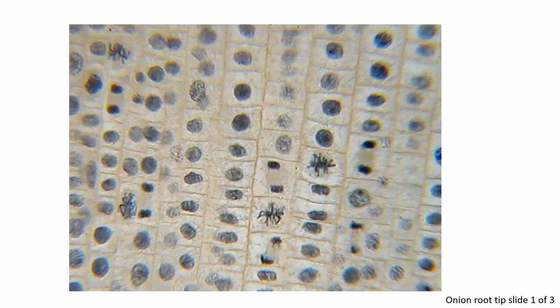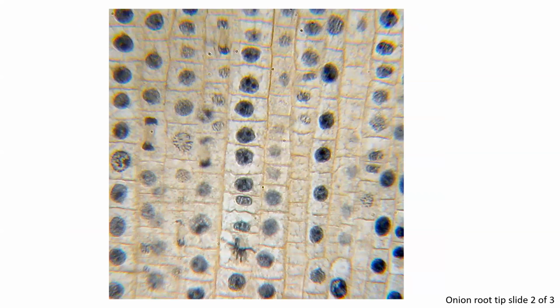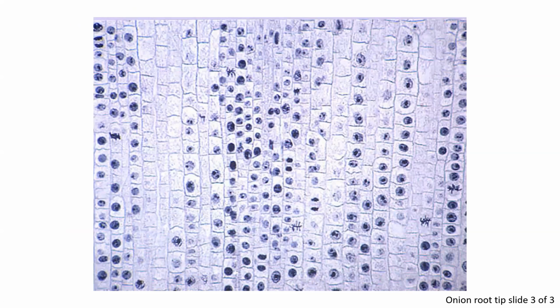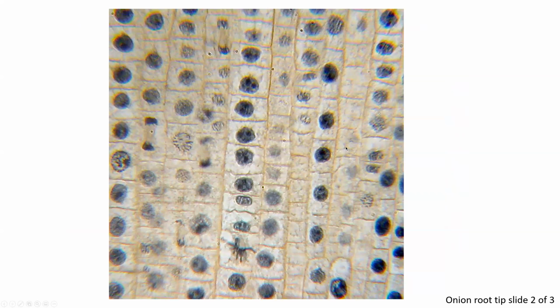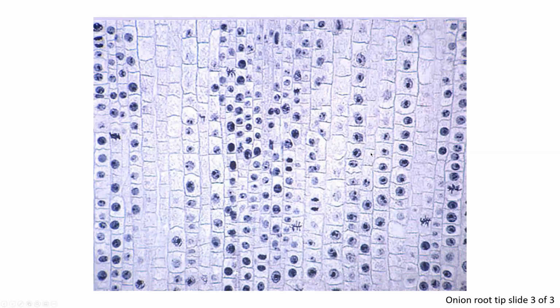So go through these images here and try to look at different parts of this and identify what stage is this? What stage is that? And try to find an image that represents all the stages we talked about: interphase, prophase, metaphase, anaphase, and telophase. So here's some more slides that you can choose from. Here's this slide, and this slide. These are all those onion root tip slides. So there's 3 slides you can look through.